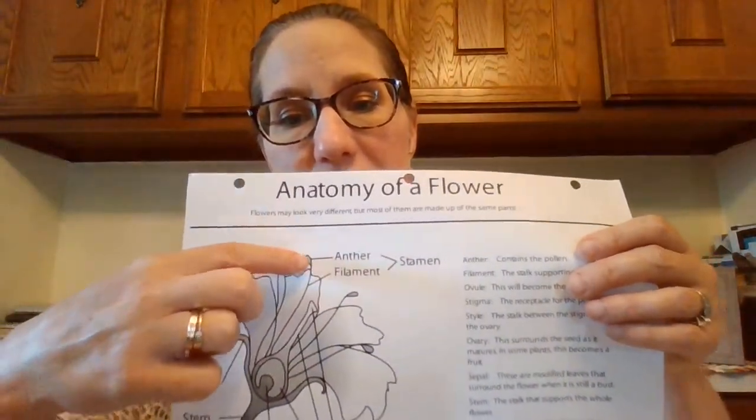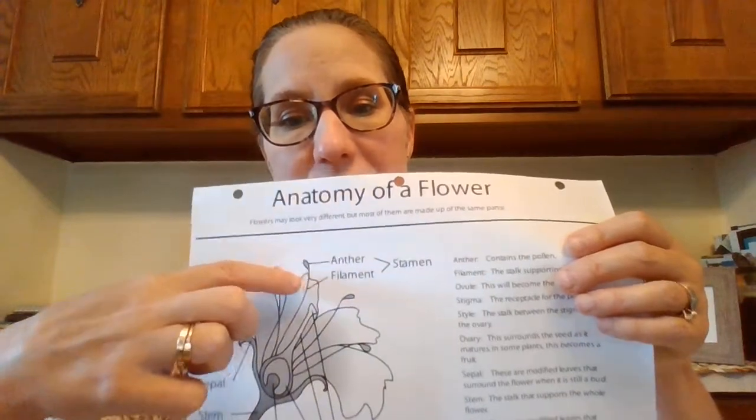So the anther is the part that contains the pollen, and it's this little tiny part up here. And then the filament, this long part here, that is the stalk supporting the anther. The ovule will become the seed. The stigma is the receptacle for the pollen. The style is the stalk between the stigma and the ovary. So it's in between.